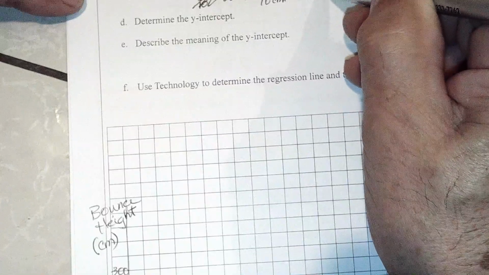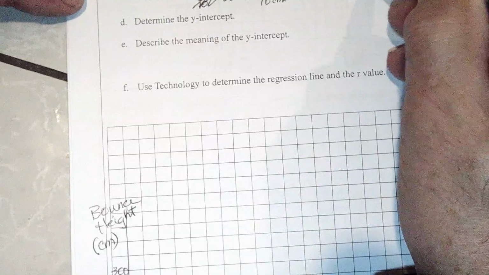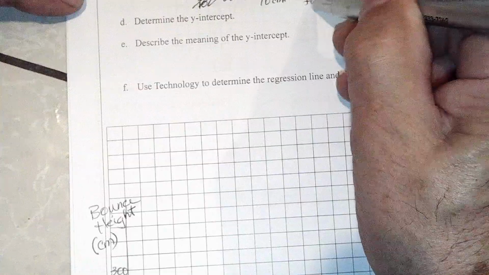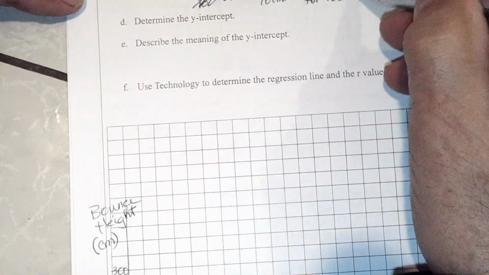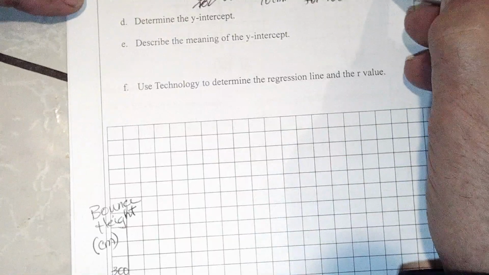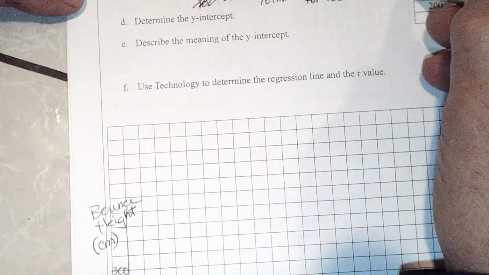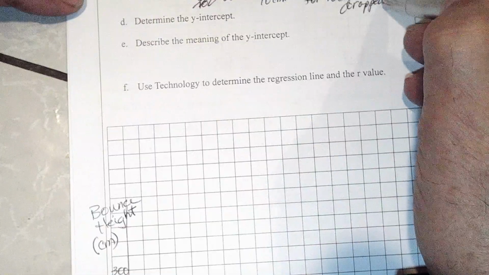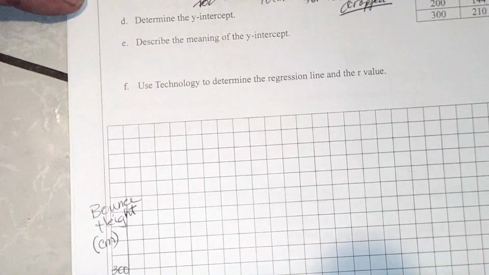it bounces 7 centimeters more for 10 centimeters more height dropped. That's the meaning of the slope in this case.